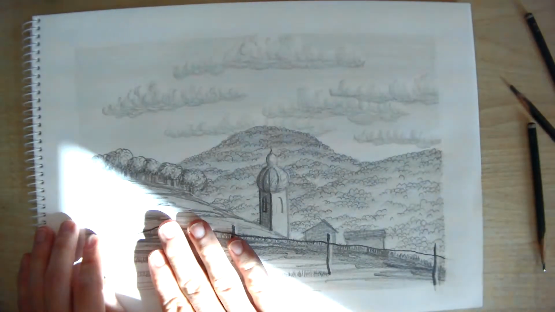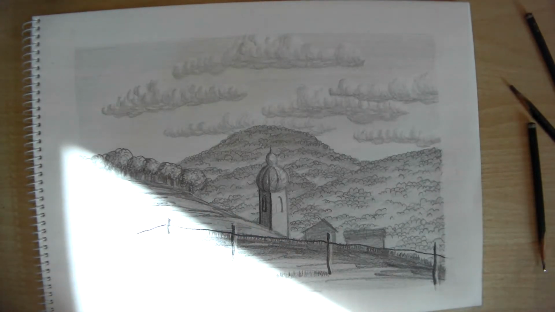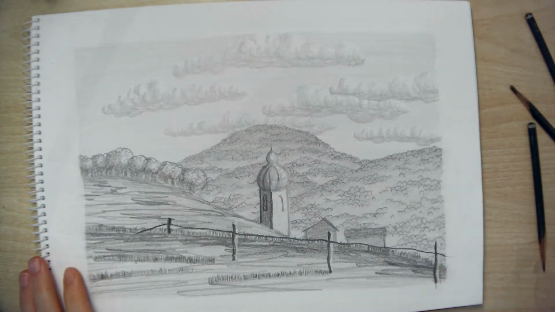Okay, we've got the sun coming in right here. Yeah, I'm going to cover that up. So that I can, in the end, present the entire thing.